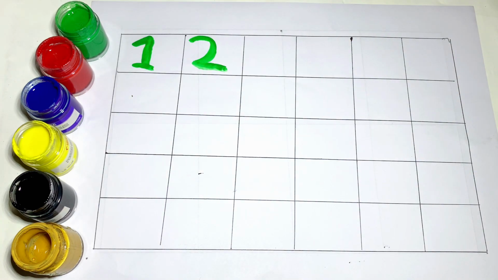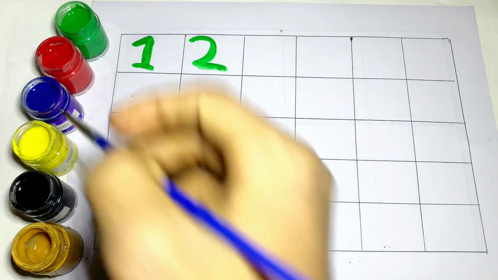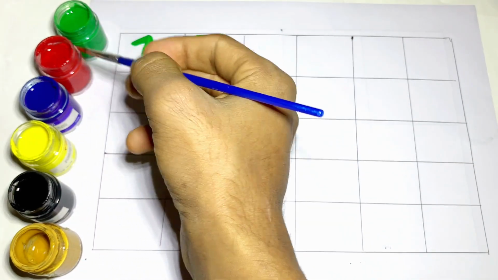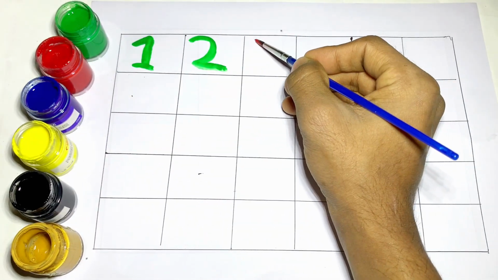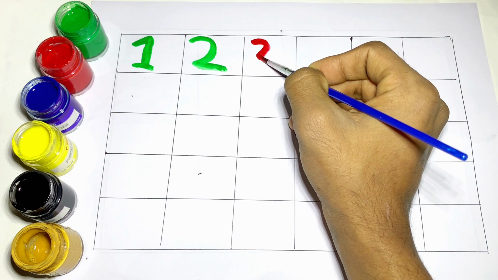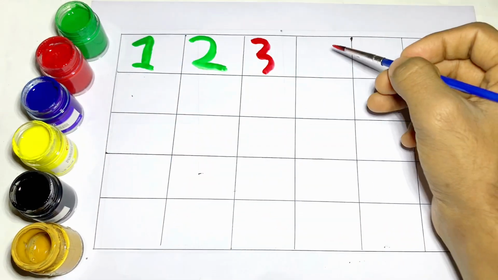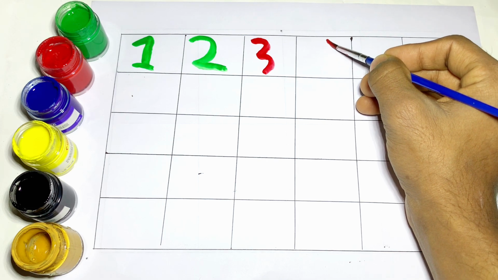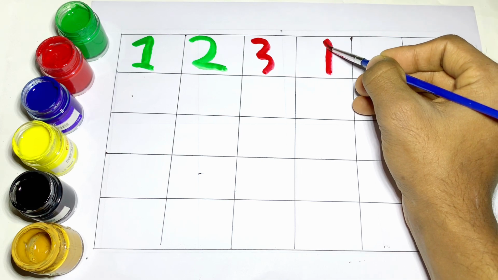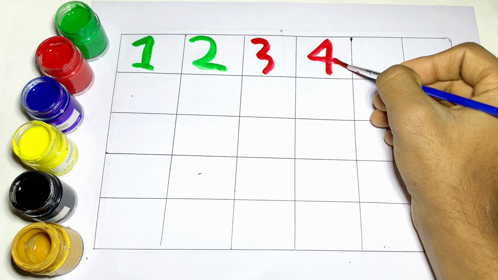Kids, now draw 3. The numbers of 3 and use red color, T H R E E, 3. Kids, again use red color and draw 4, F O U R, 4.